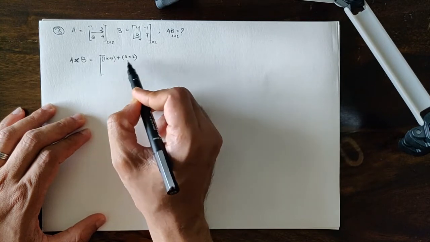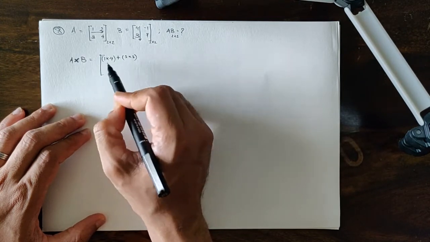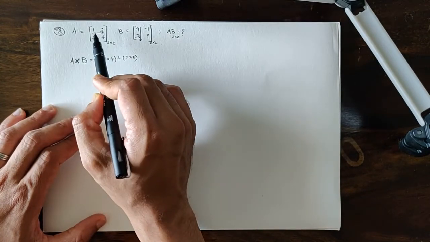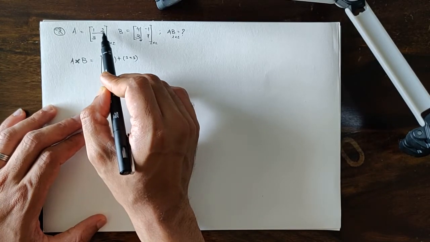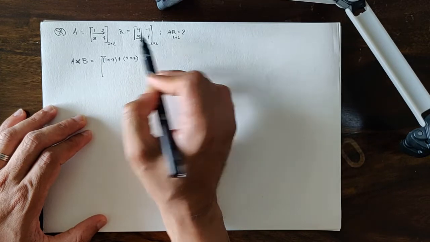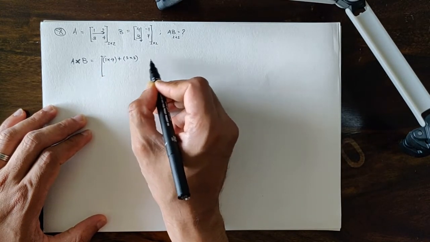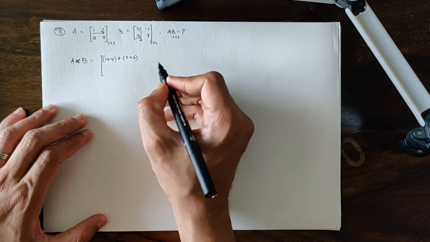This gives you the first element of the product. Similarly, now you will multiply the first row with the second column. First row with the second column will give you the second element of the first row in the product.